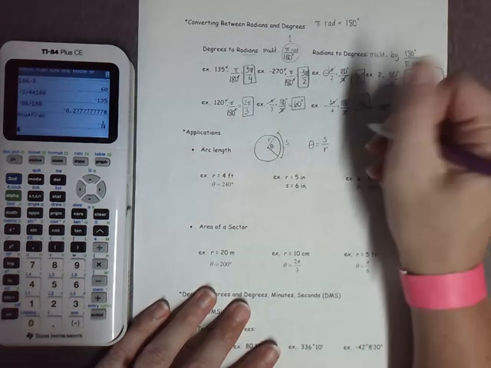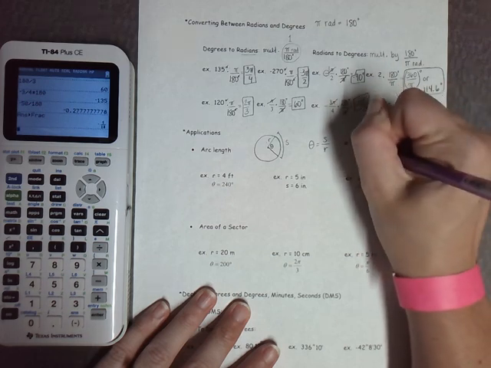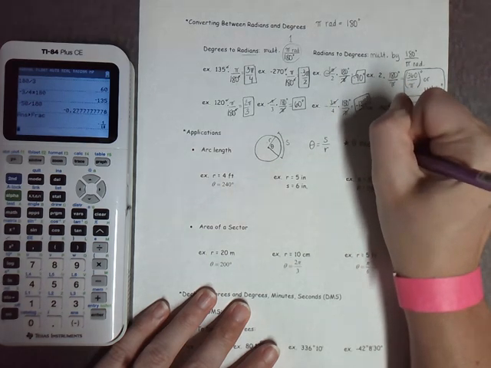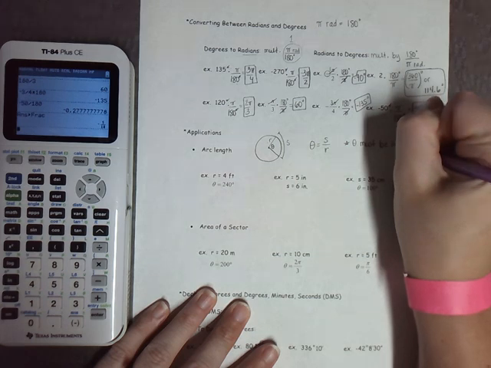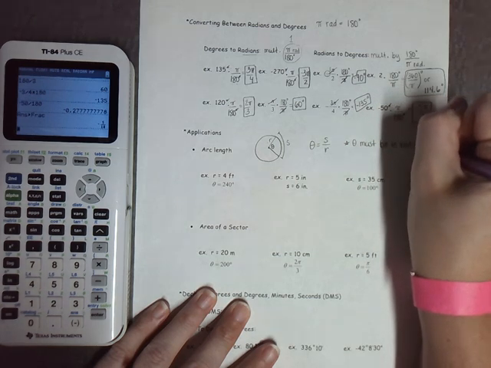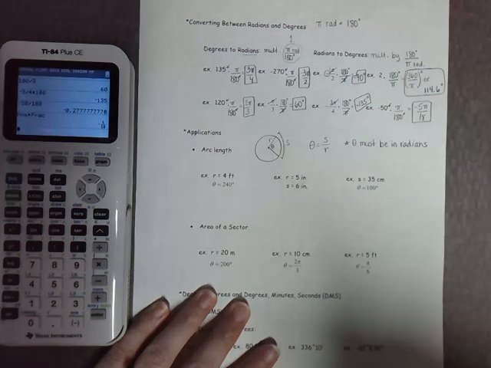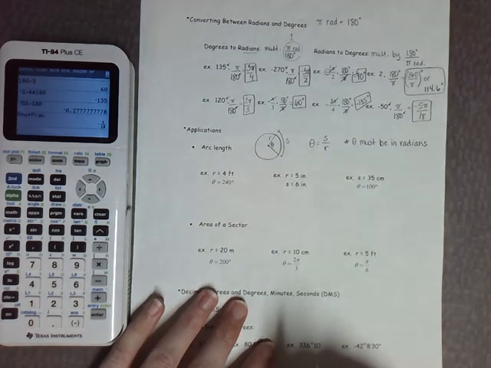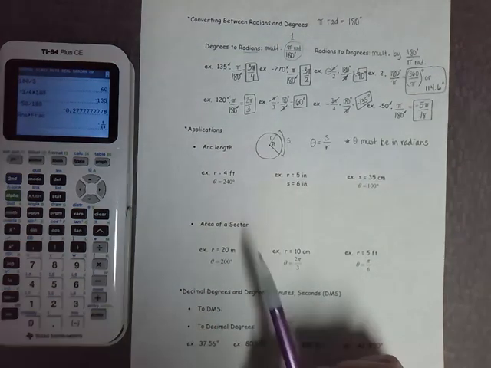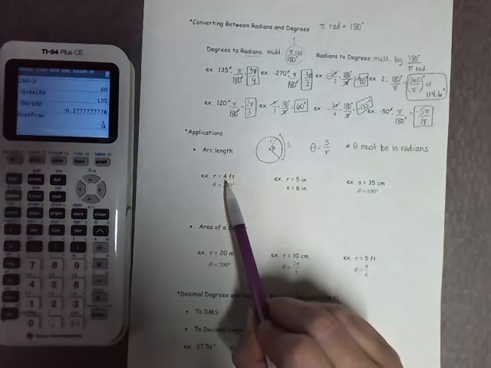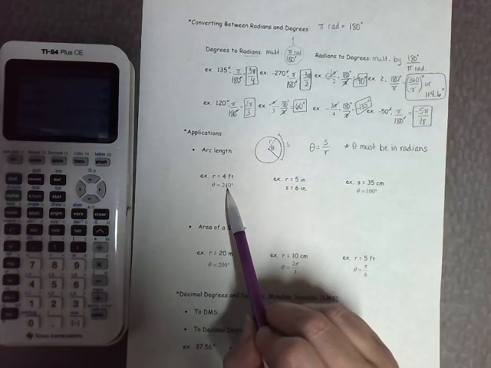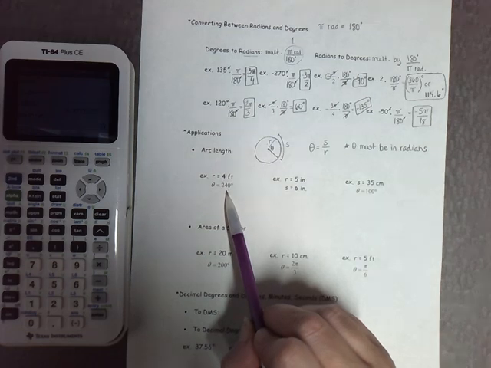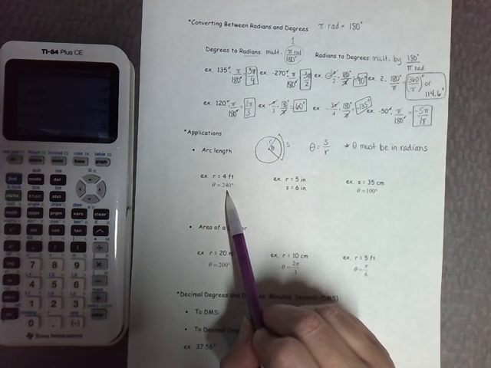Now there's one catch to this formula. Theta must be in radians for this formula to work. So if you're doing this problem in degrees, you want to convert first. Convert your degrees to radians and then work it out. Okay, so for the first example, I have a radius of 4 and I have an angle of 240 degrees. I want to find the arc length.